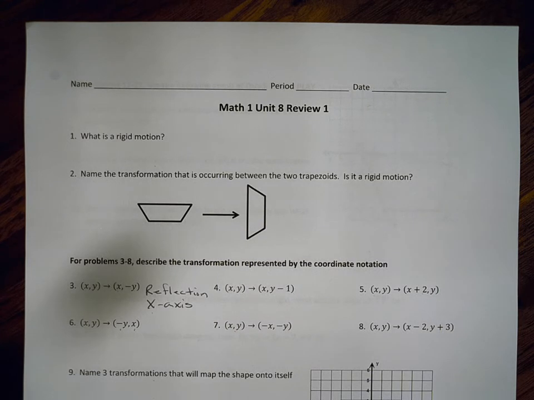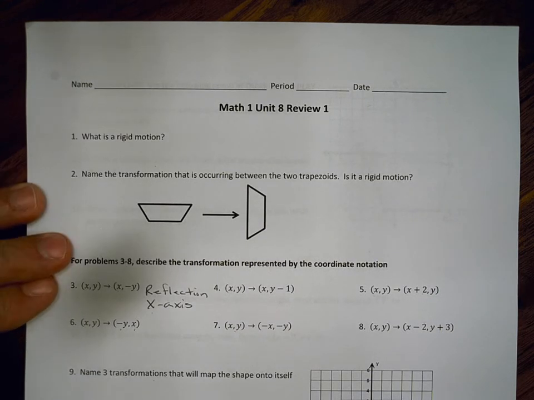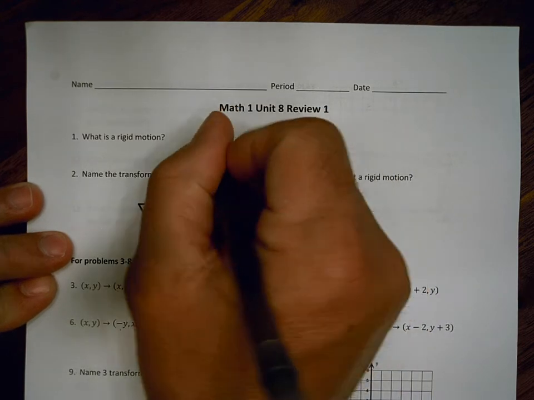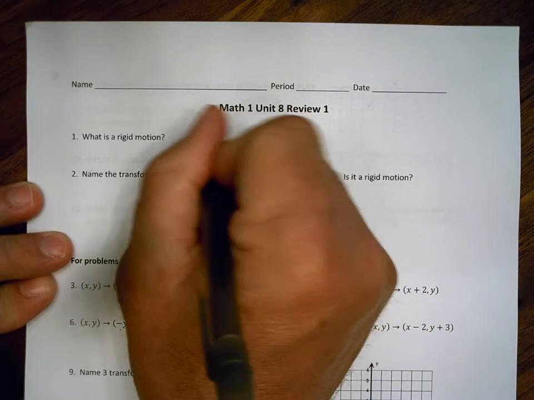Okay, number 1, what is rigid motion? Rigid motion is when a transformation retains size and shape.